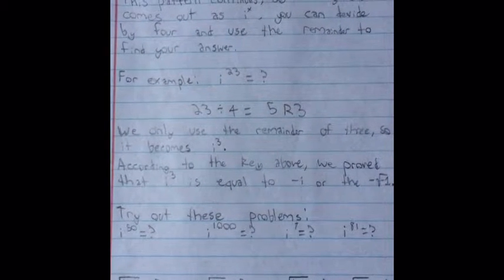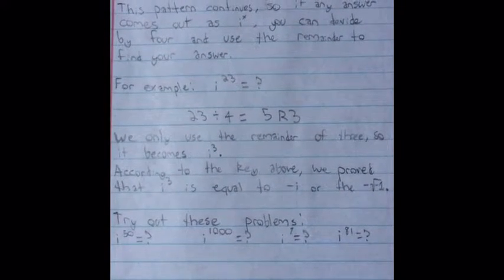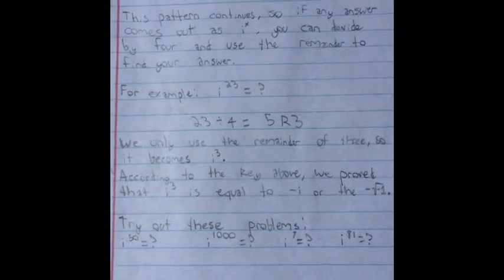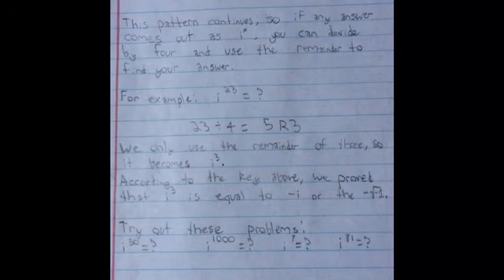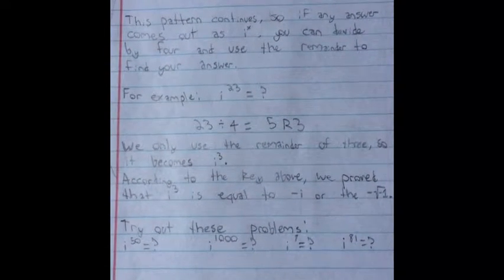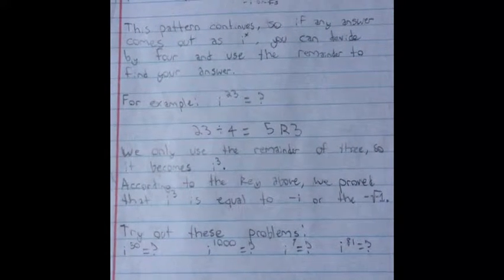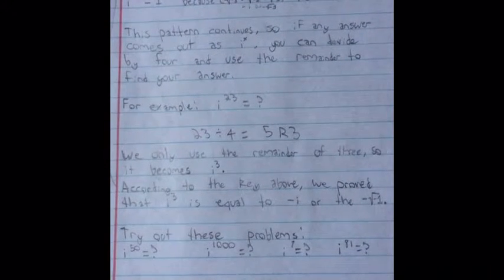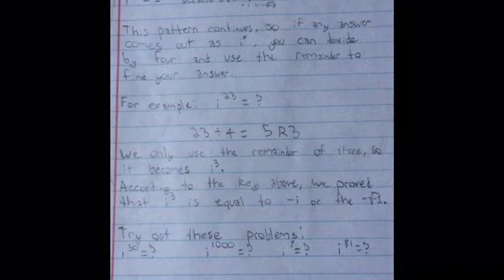i to the third power is equal to -i, because i squared, which is -1, times the square root of -1 comes out to negative square root of -1.